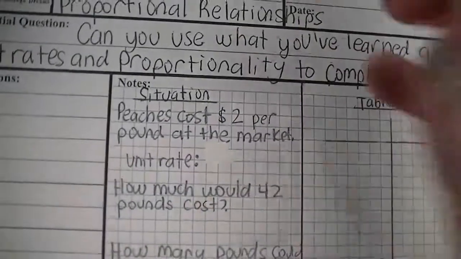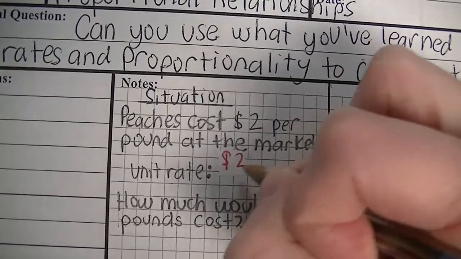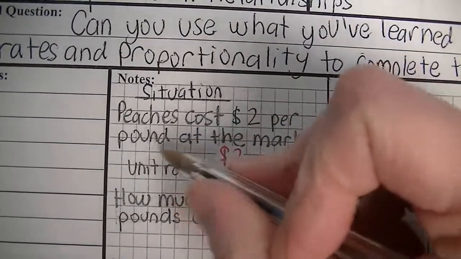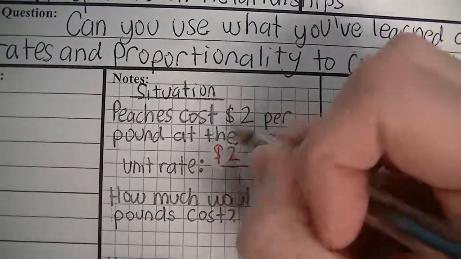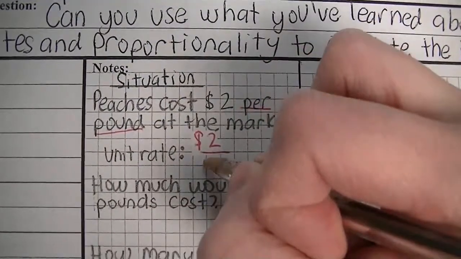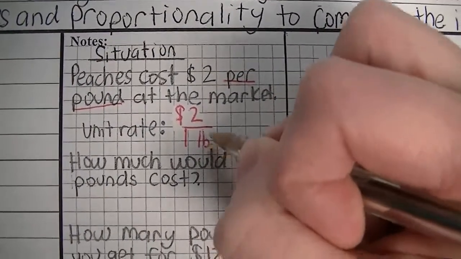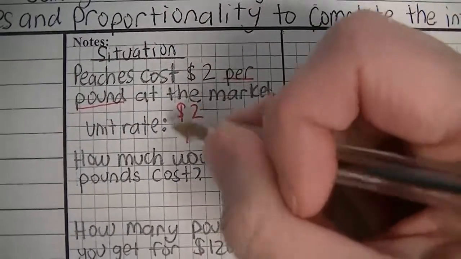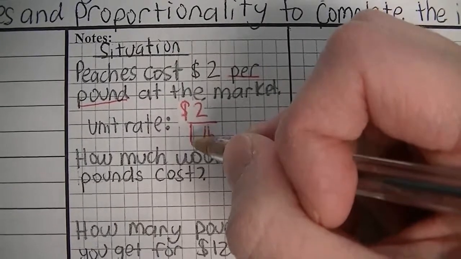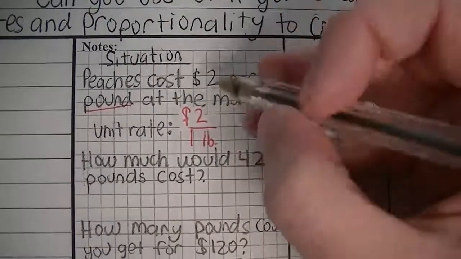So to find the unit rate, you should hopefully know that cost would go in the numerator, and therefore the denominator would be the pound, and it's $2 per pound. And you see that per pound right there? That means it'd be $2 for every 1 pound, okay? And I'm abbreviating pound with LB. And that's already a unit rate because you see 1 in the denominator.